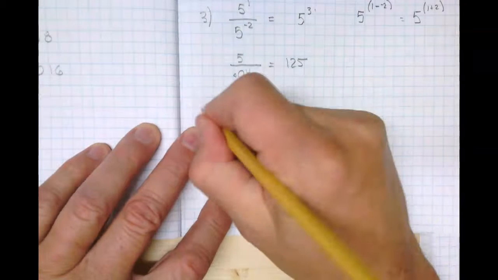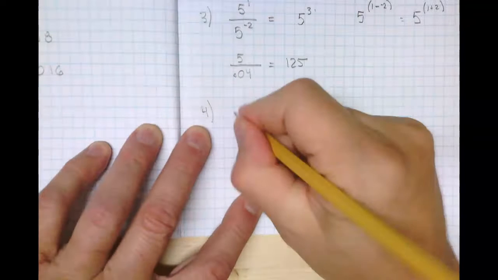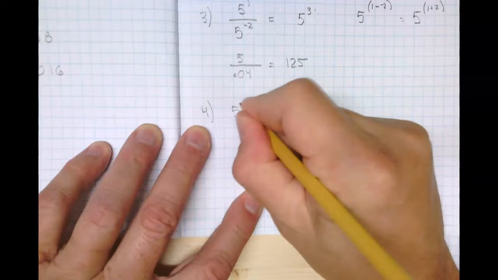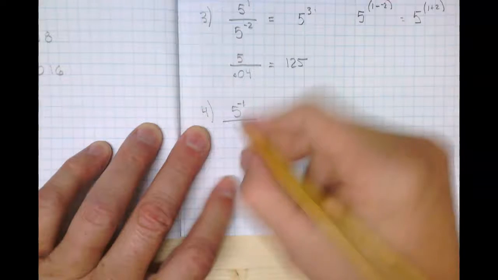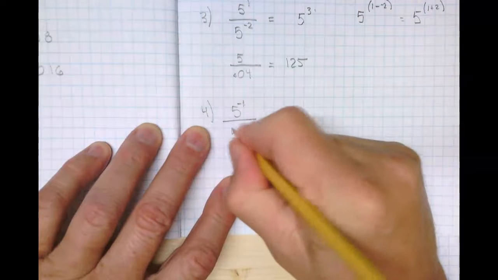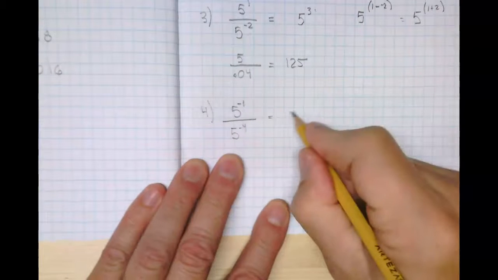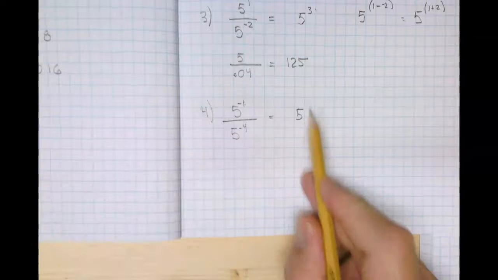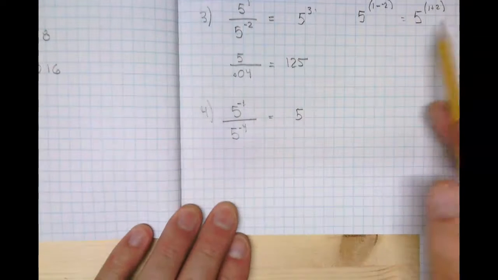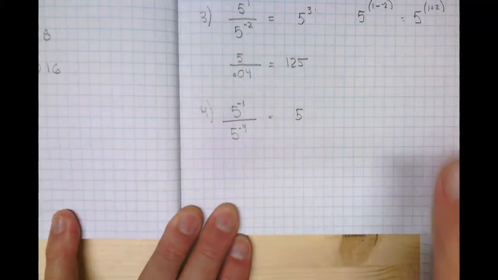So example 4, and I'm going to do 5 to the power of minus 1 over 5 to the power of minus 4. And again, this answer is going to end up being 5, the 5 won't change, to the power of something. Can you make sense of what we are doing here? What will this end up being? And we're going to go back to our numbers and do it with a calculator to make sense of this.